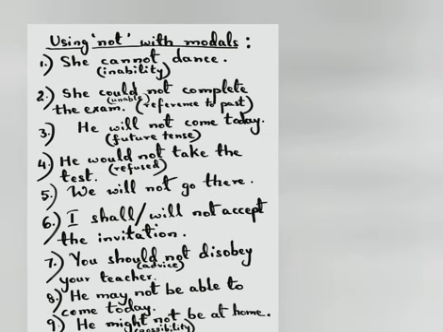Shall denotes a determination. So shall not will mean a firmness that I am determined not to accept the invitation and attend the function. We move on to the next sentence. You should not disobey your teacher. Here, an advice is being imparted that you should not disobey your teacher.